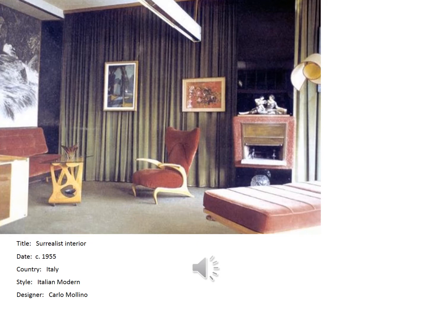Do we have a formal stylistic term to define this? A surrealist interior, yes, but a term that allows us to understand it in time, place, and culture. I think the best we can do is the umbrella term Italian modernism.